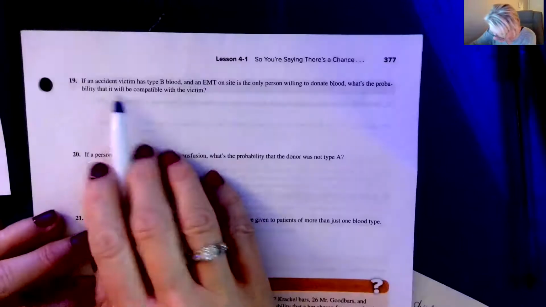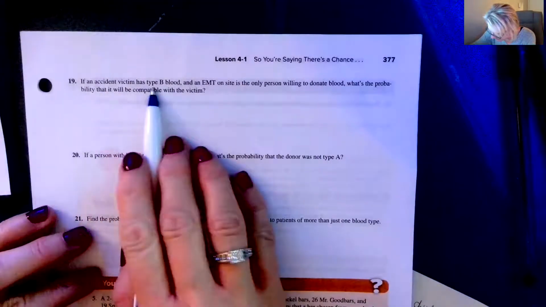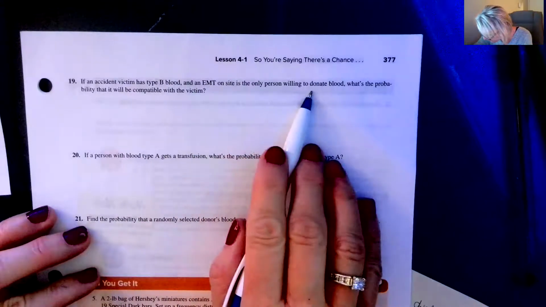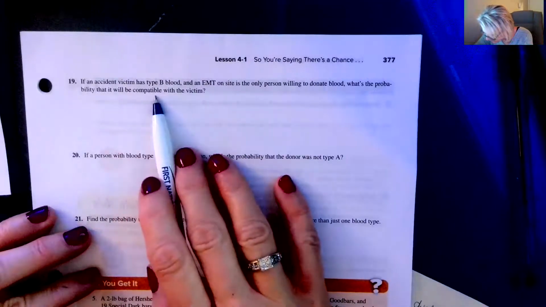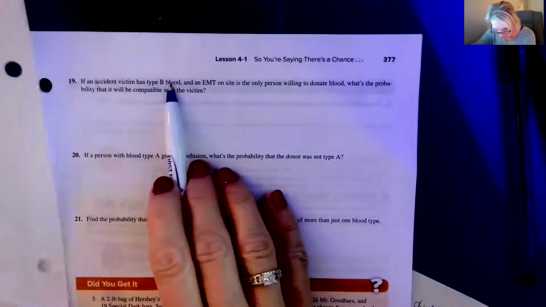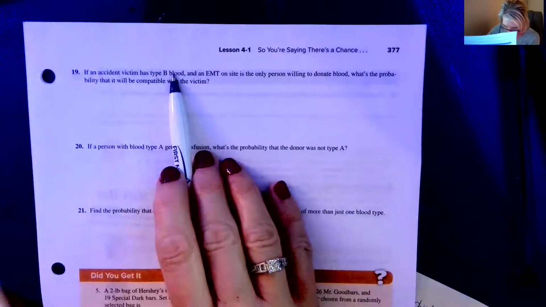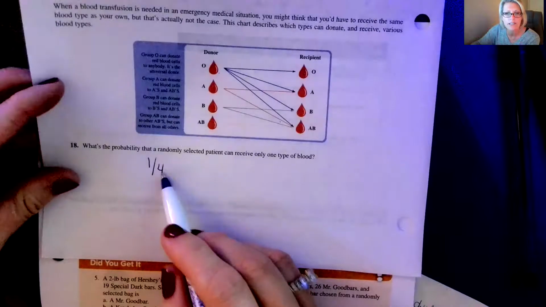Number 19 says, if an accident victim has type B blood and an EMT on site is the only person willing to donate blood, what's the probability that it will be compatible with the victim? B. So back to 18 in just a minute.